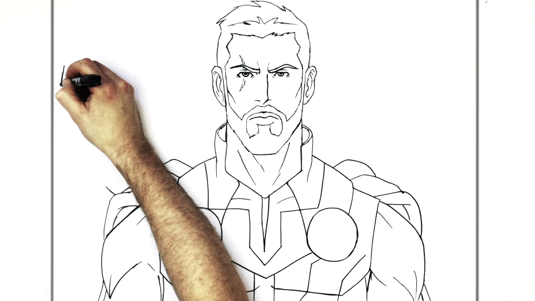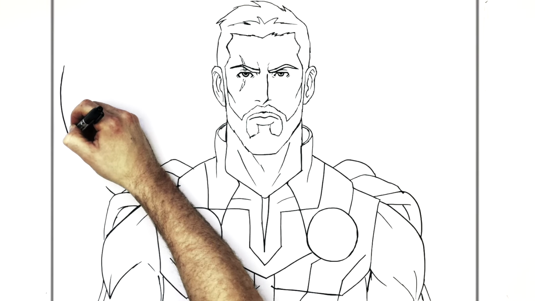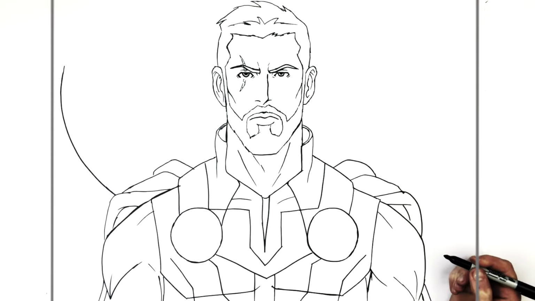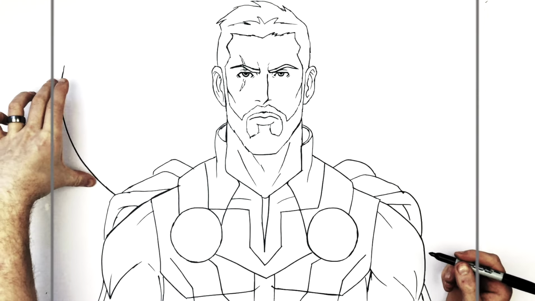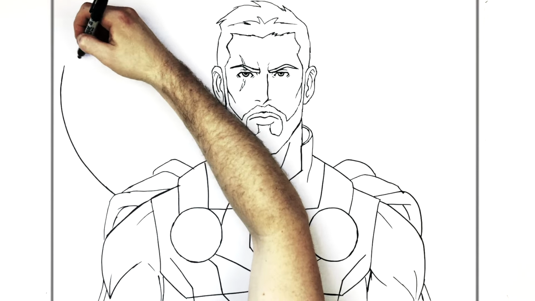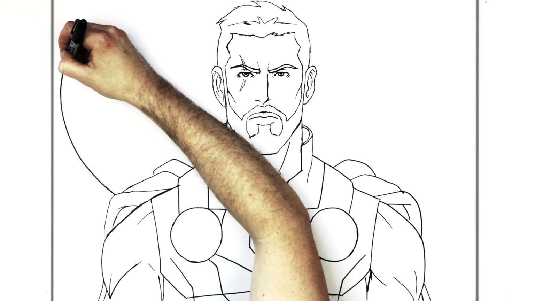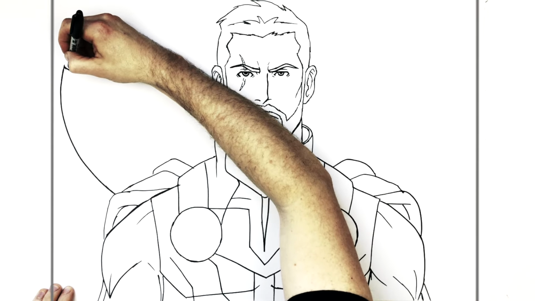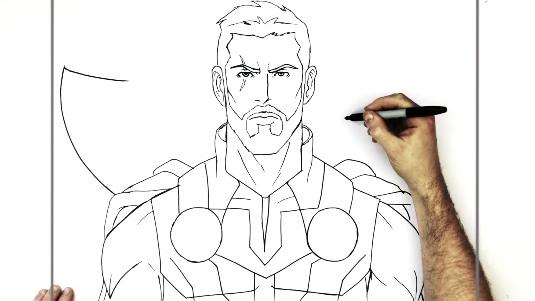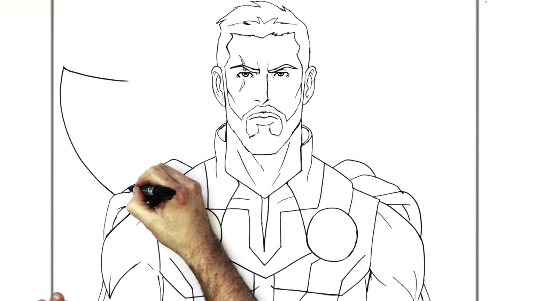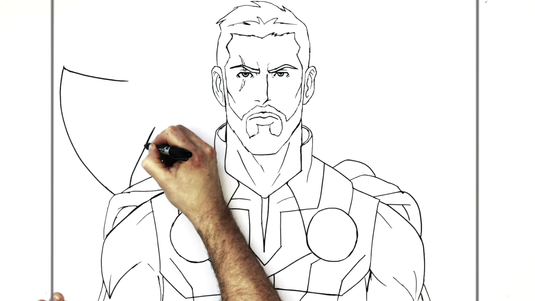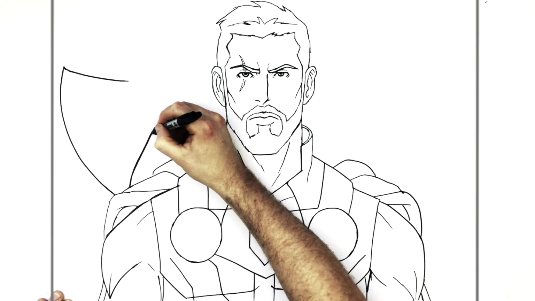I know Stormbreaker should be bigger than his head, at least. So if that's like our guide, we'll know then how big to make it, right? So then we'll just curve this down to there. And the other side will come out from behind his shoulder and go up here. Right.